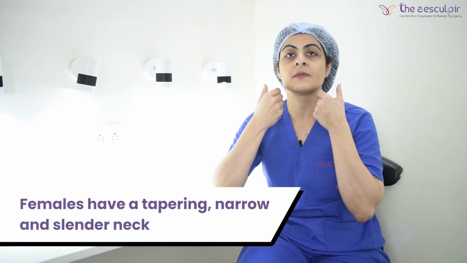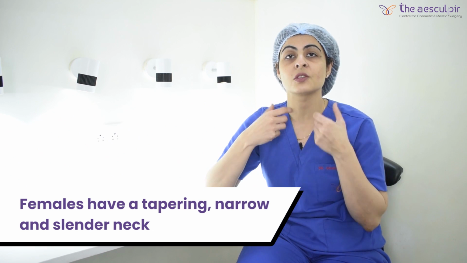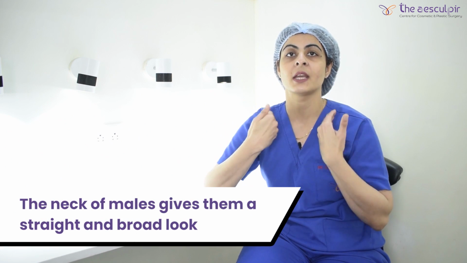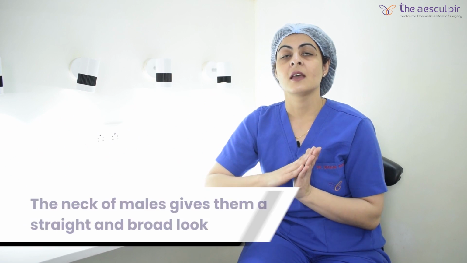If we talk about the neck, in females it is tapering, narrow and slender, whereas in males, because of the strong muscles in the neck, it gives a straight and broad look. So these are the general differences between a female and a male profile, which give them a feminine and a masculine look.